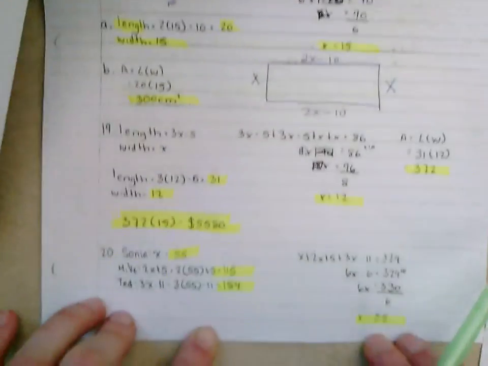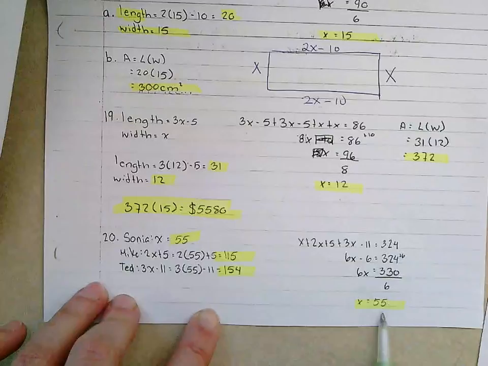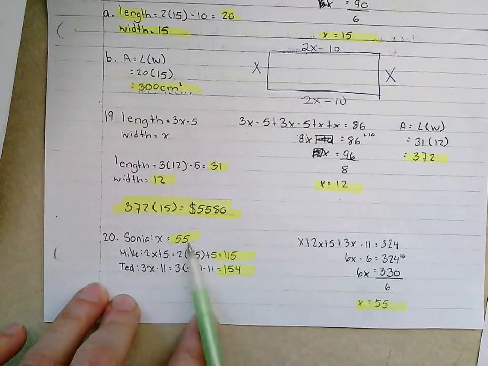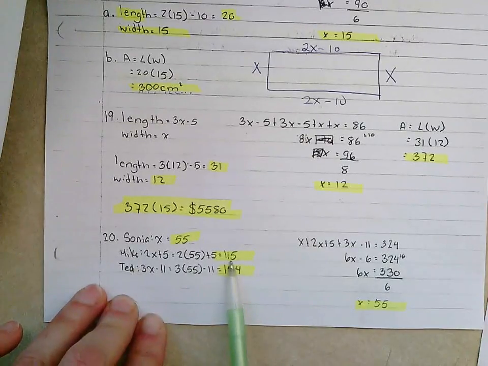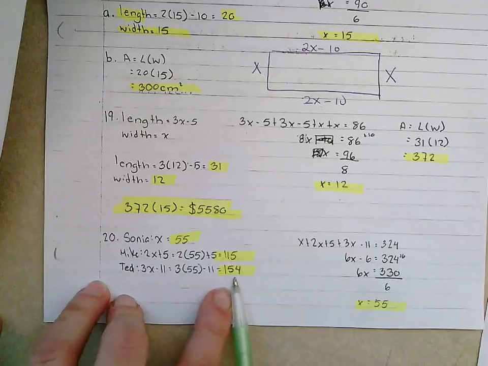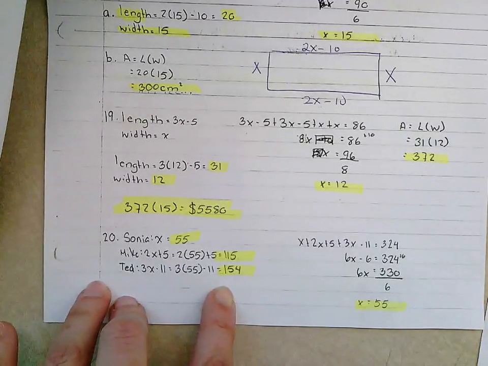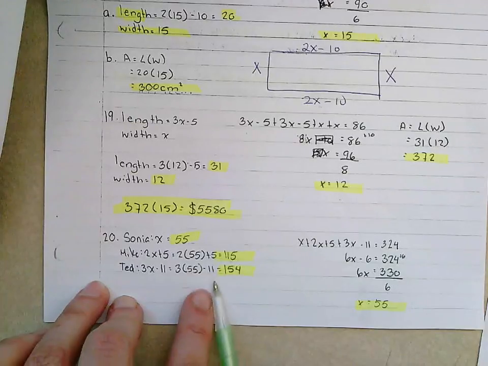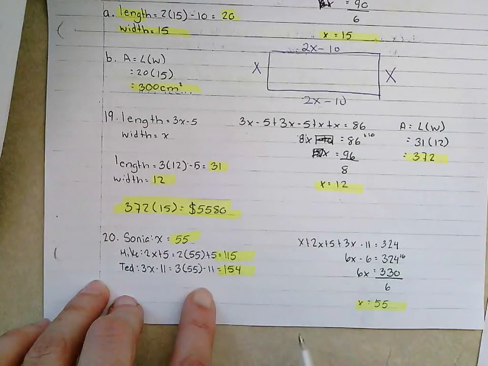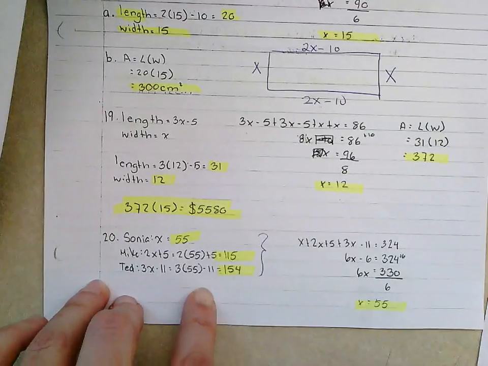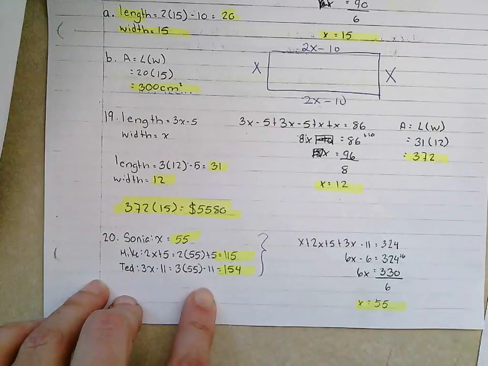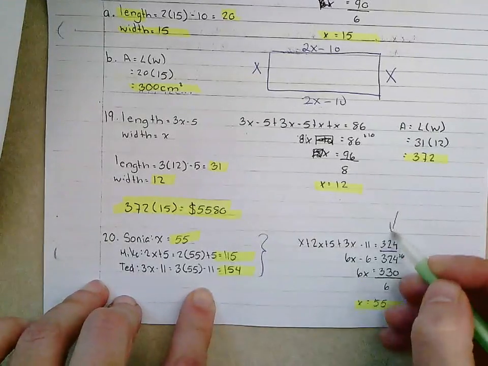And then we'll go down to 20, which is the last answer here, where x is 55, Sonia's 55. If Sonia's 55, Mike is 115, and Ted is 100. What are we talking about here? Let's go to number 20. It's talking about how many DVDs. So Sonia has 55 DVDs. Mike has 115 DVDs. And together, how can I tell if I'm right? That the total ends up being how many? Add them up, and then we should have 324 DVDs. Okay?